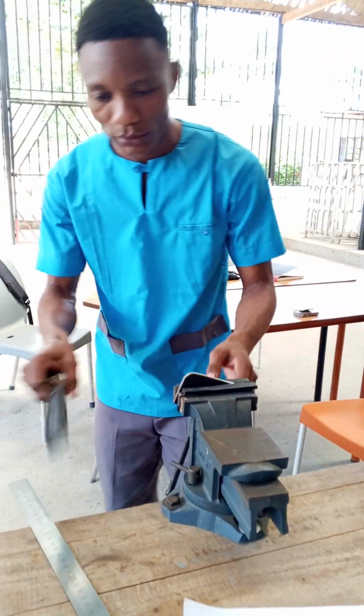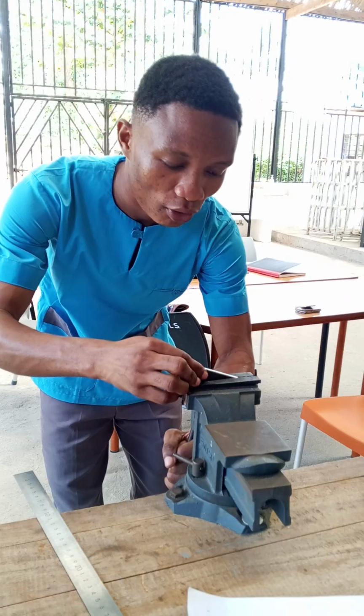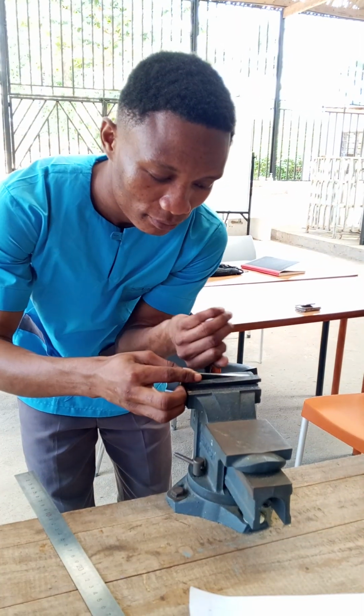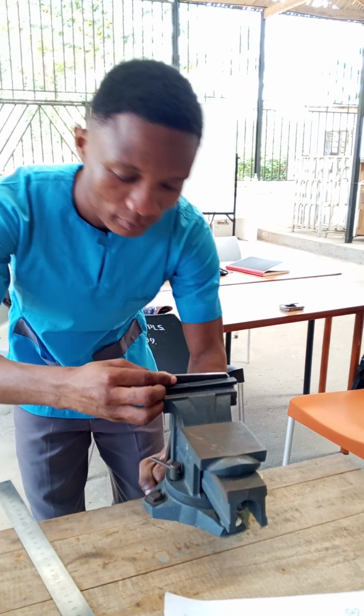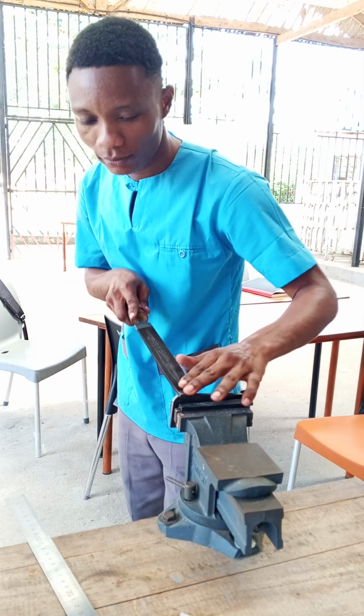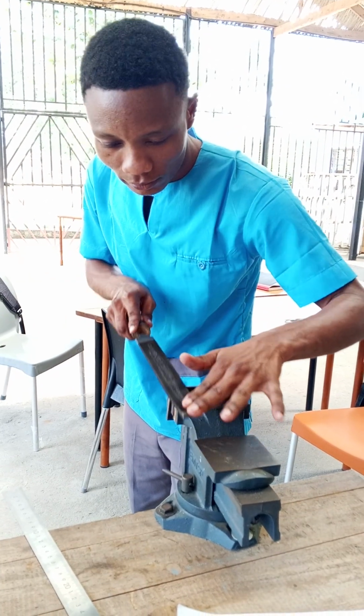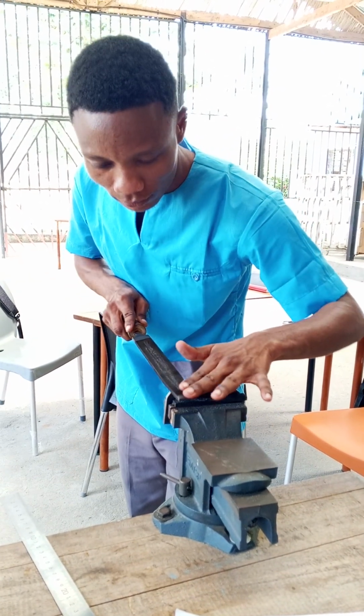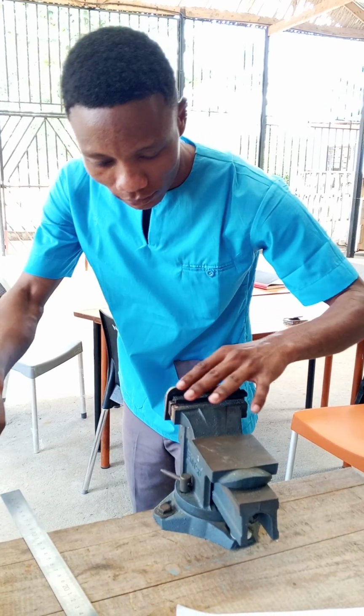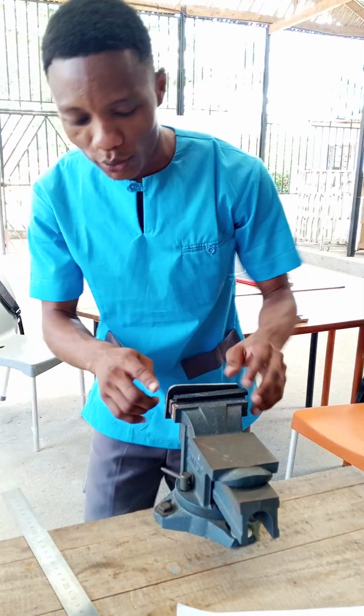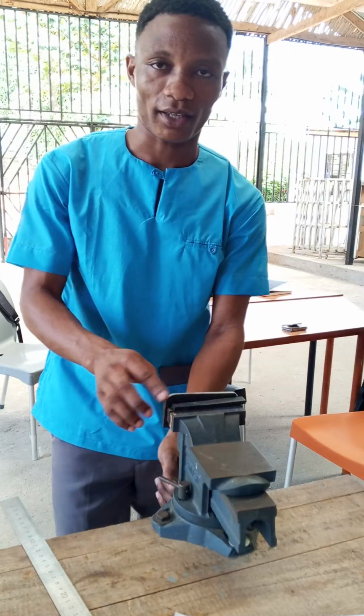After that, make sure you remove all angles. So at the end you might have a curve like this.